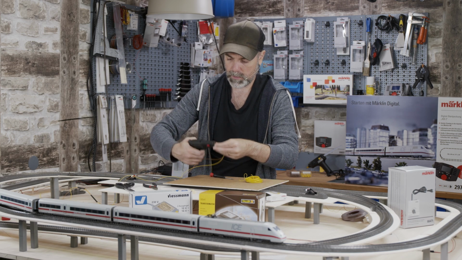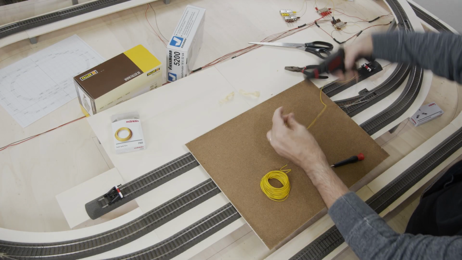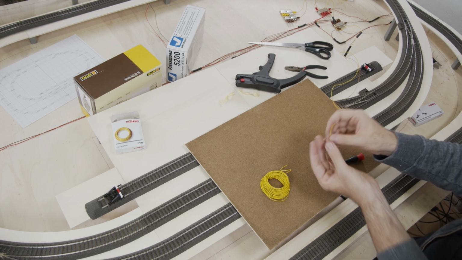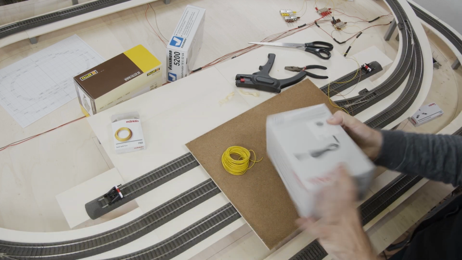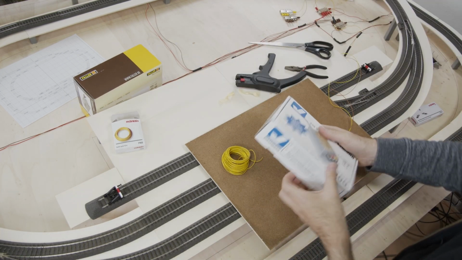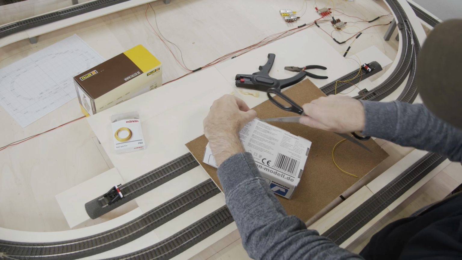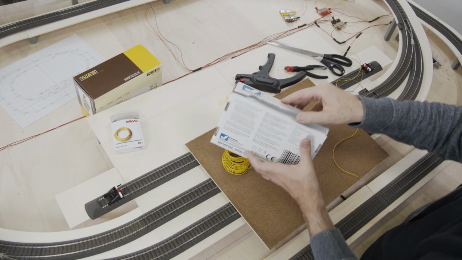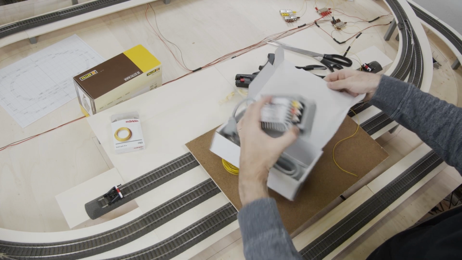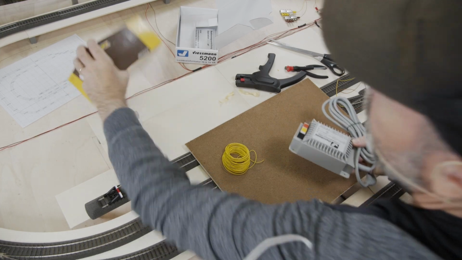I peeled off the insulation from the yellow wire, same is done with the brown wire. I could connect that with plugs, but that's not necessary in this case. And now I can connect it to this. No, that's the Merklin. I'll show you the Fissmann transformer. Let's unpack it. That's what they look like. Compared to the other one, it's all the same. Just the control unit is missing.